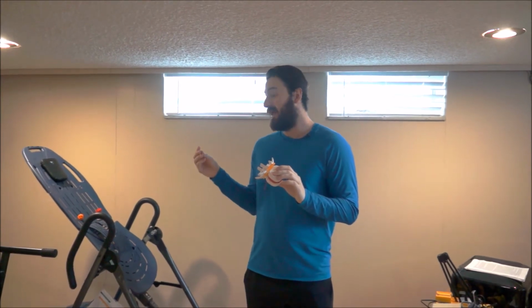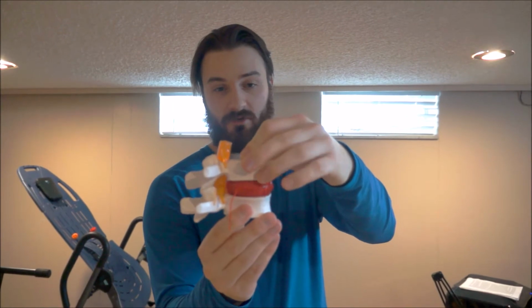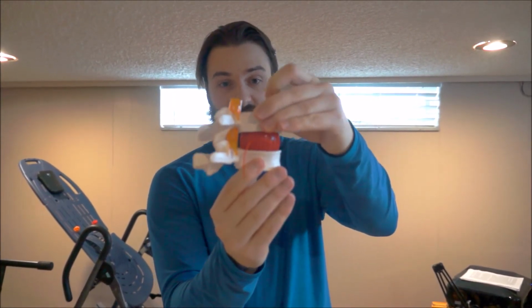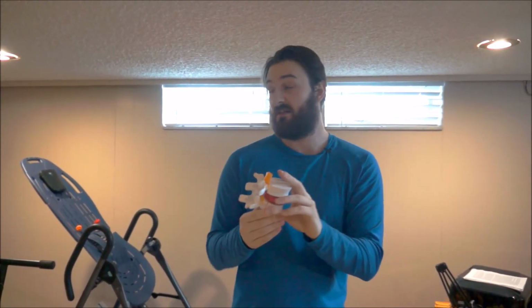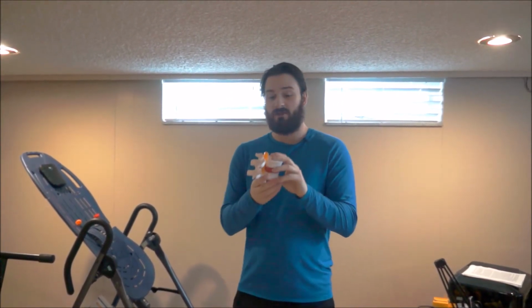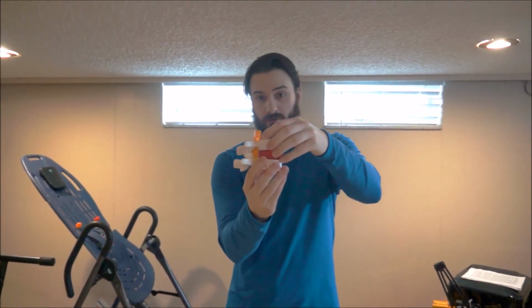Now, for someone that may have an inversion table, they may go and decompress just by hanging upside down. And so when you hang upside down, what ends up happening is you go from this compressed state to this decompressed state almost instantly if you're hanging completely upside down. So what that does is when we hang upside down, we create traction of the spine. So we pull the spine apart, and what that does is when we create traction, we are destabilizing the spine.